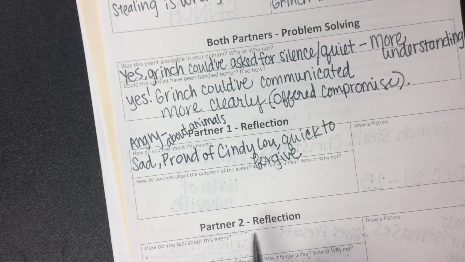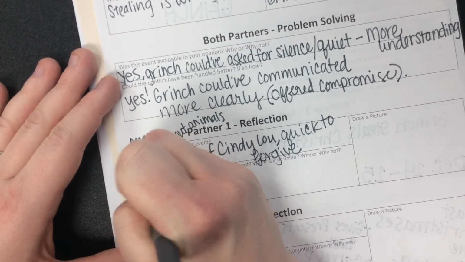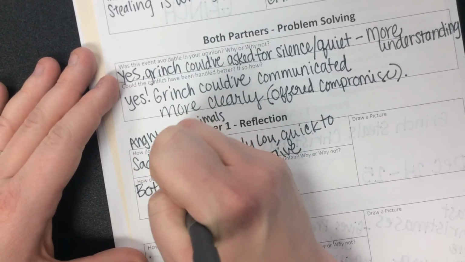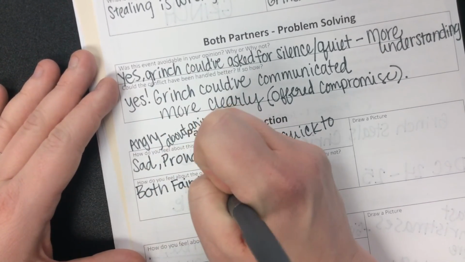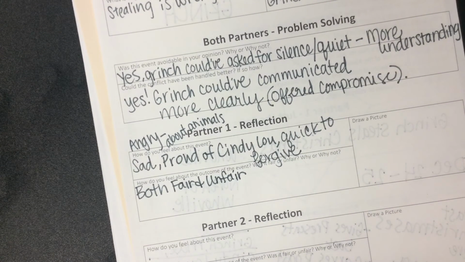Okay, how do you feel about the outcome of the event? Was it fair or unfair? This, I feel like it's both fair and unfair. Because the Grinch, his initial concerns are never addressed. They never figure out why his heart is so small. They never figure out why he doesn't like the noise. Like, maybe he just needed some headache medicine. These issues are never addressed.